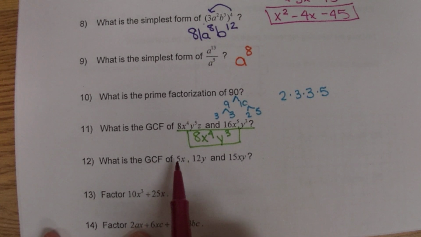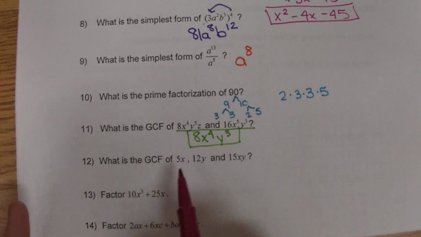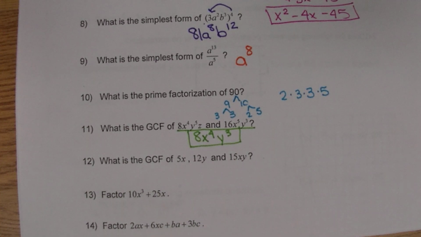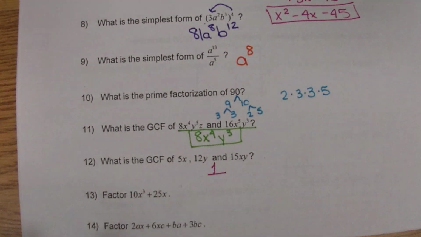Our GCF here is, they don't all have the x and y, so we can't pick a variable. 5, 12, and 15, there's nothing that will go into all of those, so our GCF is just 1.